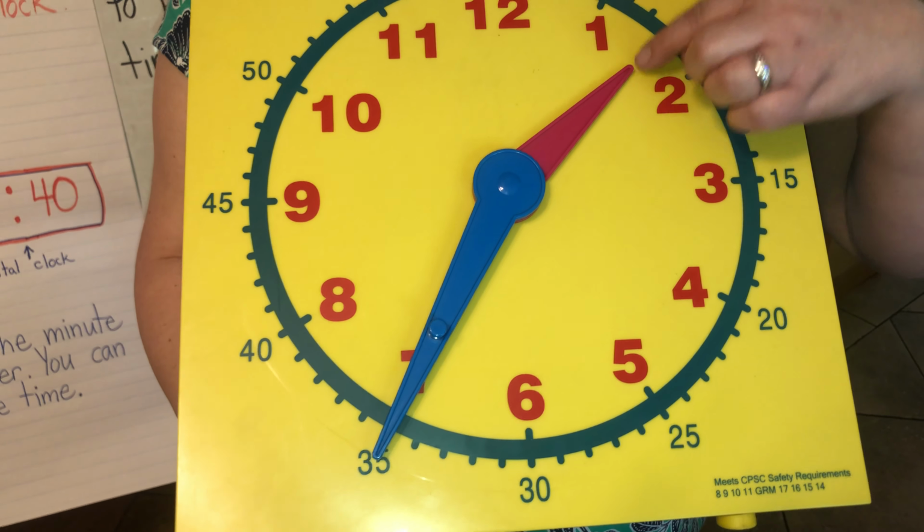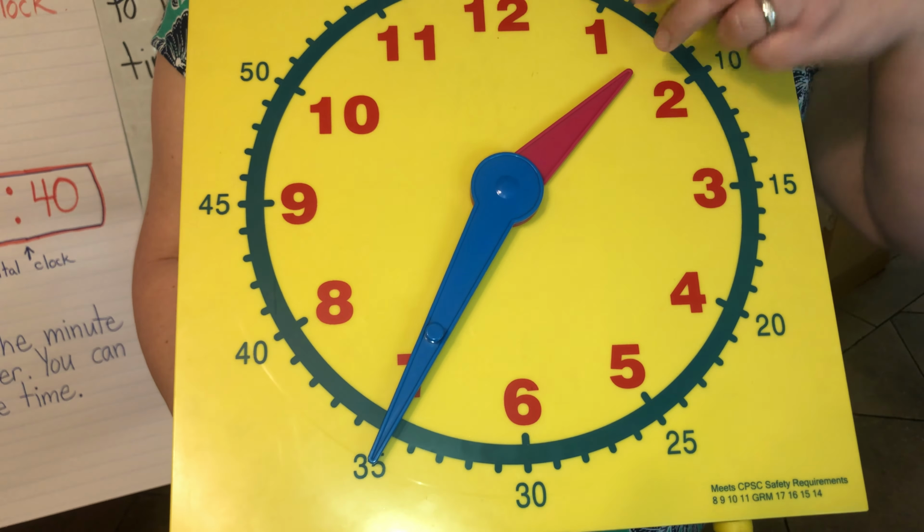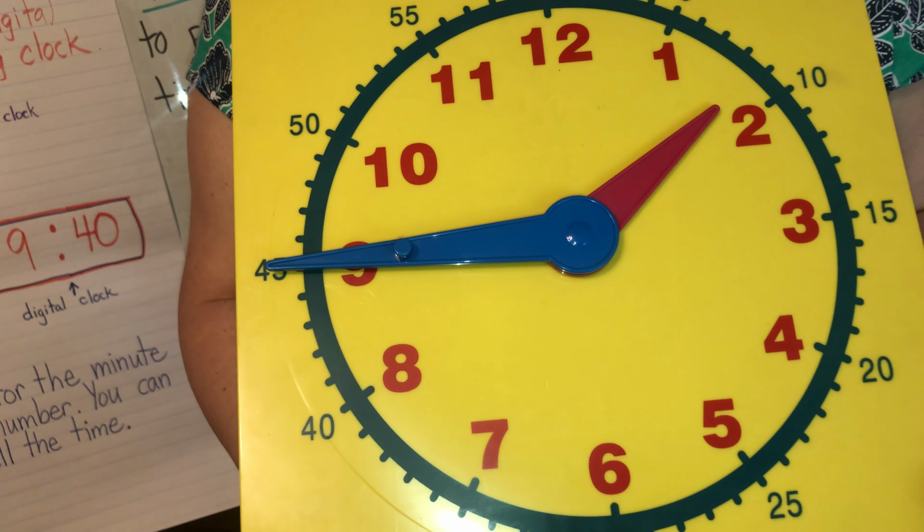Okay, I can see my hour hand is between the 1 and the 2, and my minute hand is on the 7. So I say 1, and then I count the minutes by fives. 5, 10, 15, 20, 25, 30, 35. It is 1:35, boys and girls. What about now?